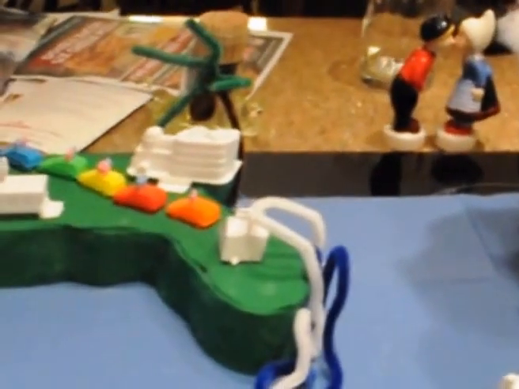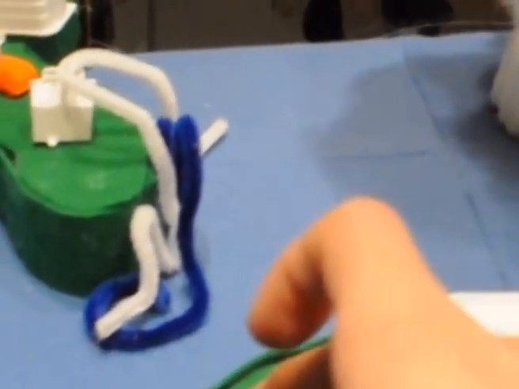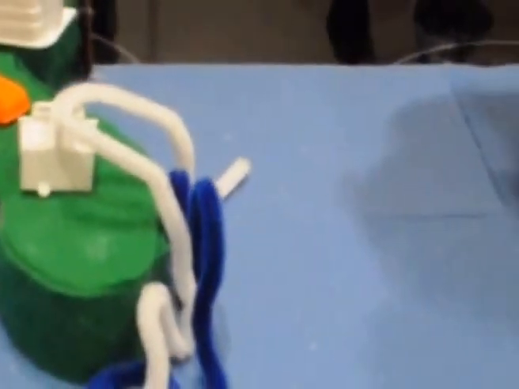Hi guys, this is for my project for Geology 1401 for Professor Andrew, and it is a 3D model of a hurricane formation. I just want you guys to visualize that this is kind of a map. That's the Atlantic Ocean, Cuba, Gulf of Mexico, and Florida. It's made of polyester fiber for the hurricane.